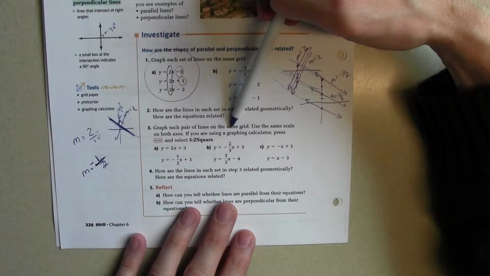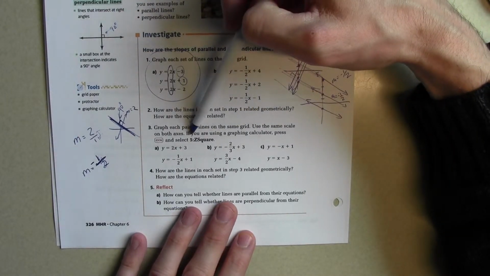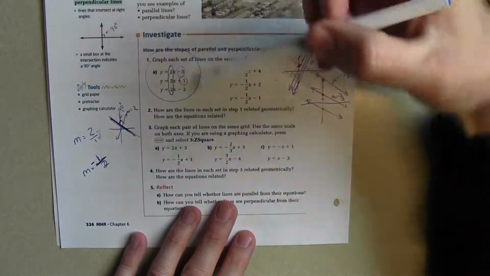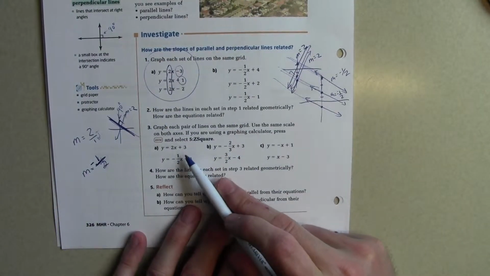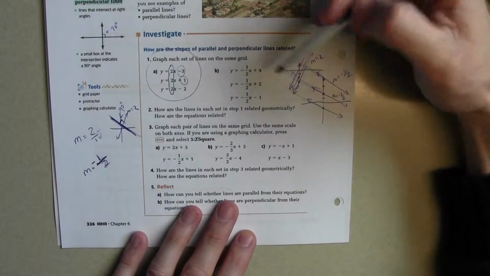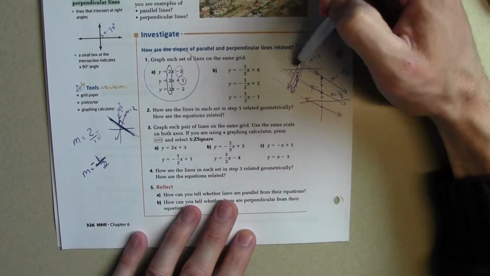Graph each pair of lines on the same grid. Use the same scale on both axes. If you are using a graphing calculator, press Zsquare. So now what they're doing is they're graphing both of these lines on the same grid. So you can imagine these lines are just going to come up here.